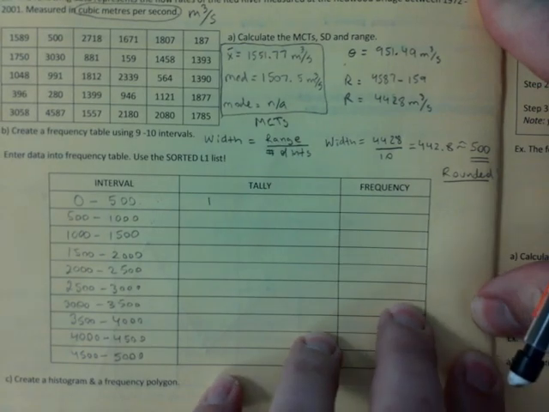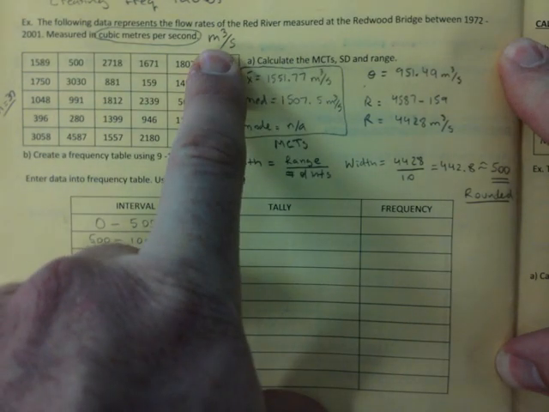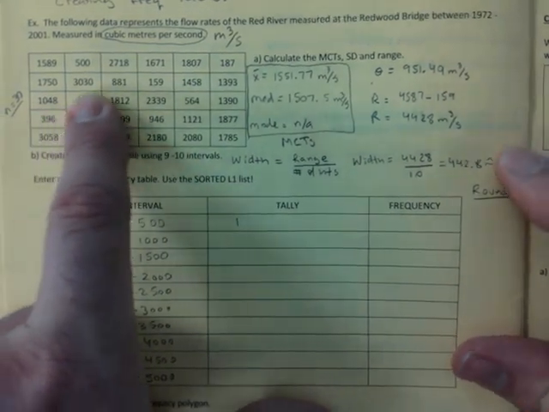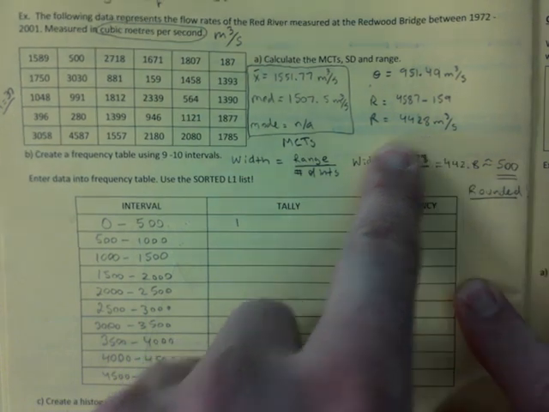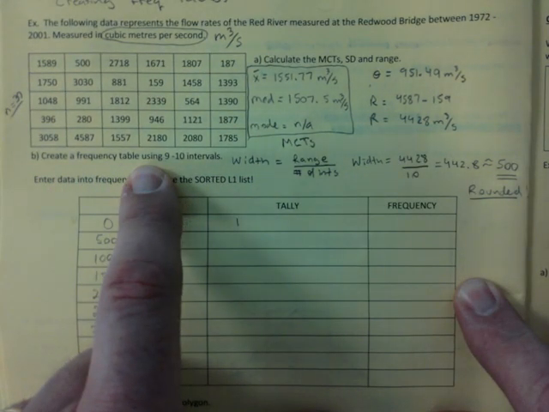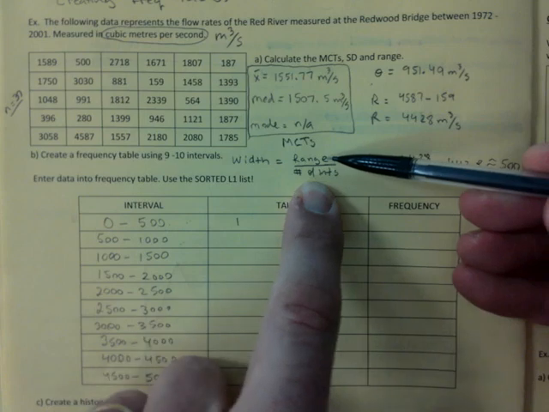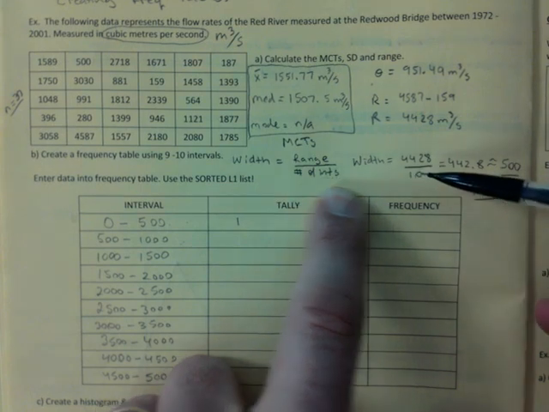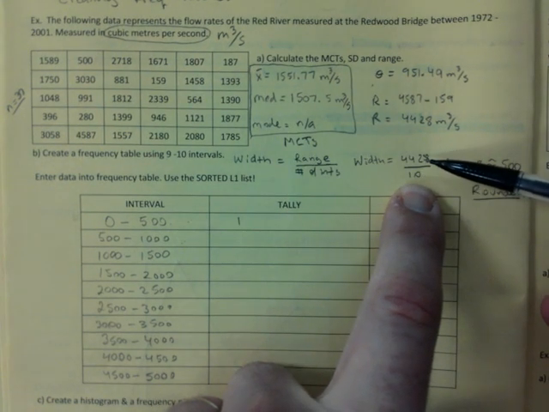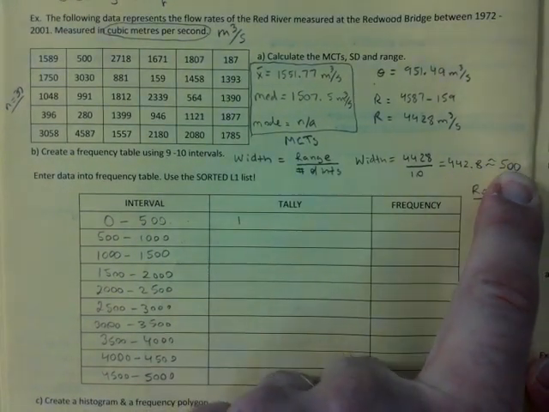So yesterday we started, this is on page 10, right? We were given some flow rates of the Red River in meters cubed per second. There were 30 years of data collected. We figured out the mean, the standard deviation, and the range. And then we wanted to create a frequency table. We wanted to choose the width of the bars, right? One way of doing that is to take your range and divide it by the number of bars you're trying to create. We chose 10, right? So we took the range, divided it by 10, we got 442, and we rounded it to 500. That's what you want to do if you do one of these, okay?